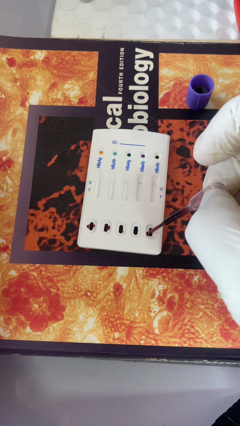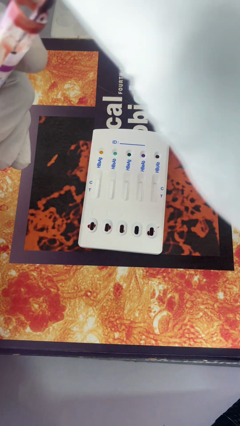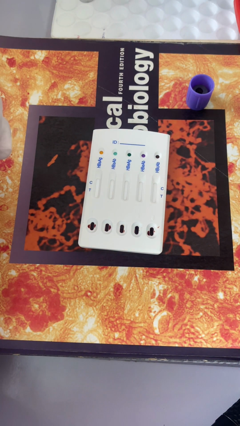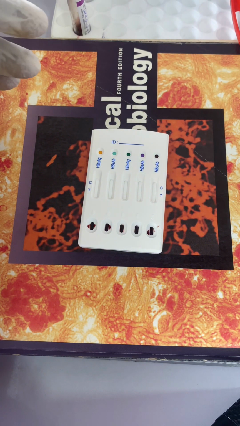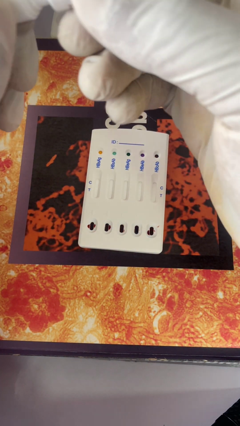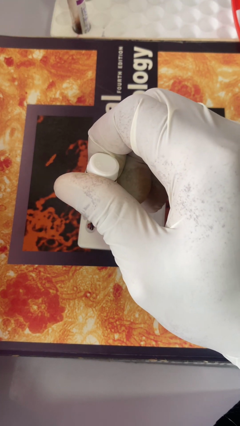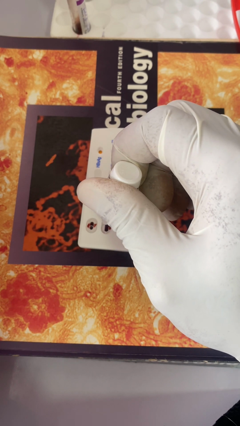Then I introduce my buffer into all of the wells. 2 drops.